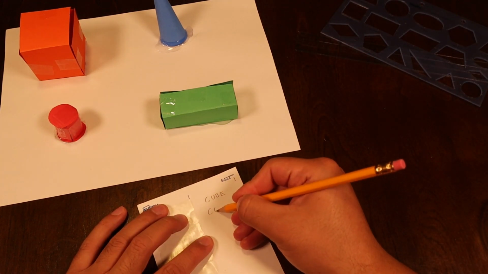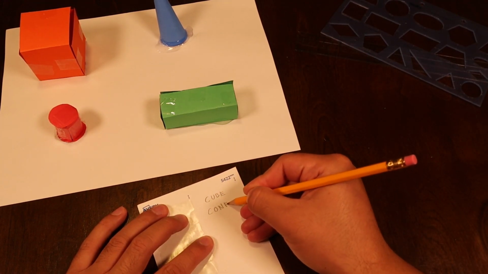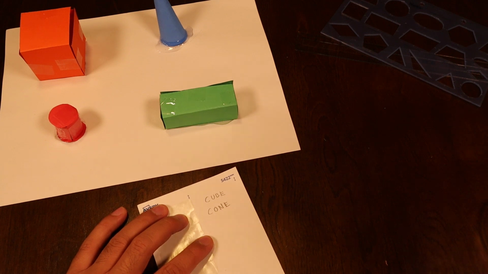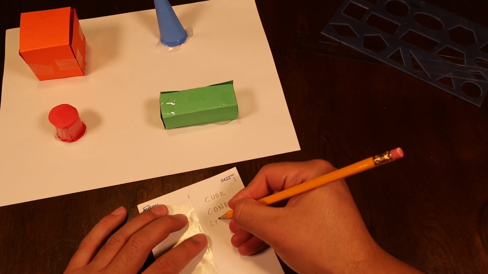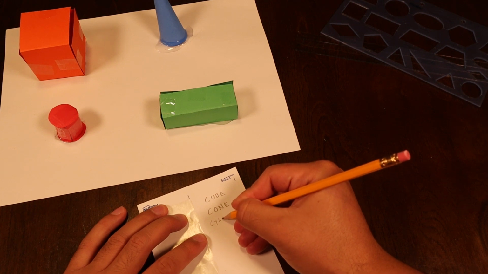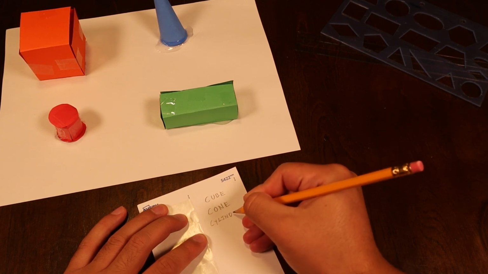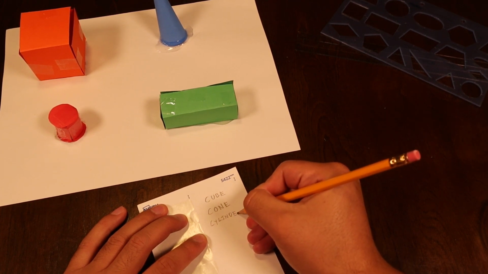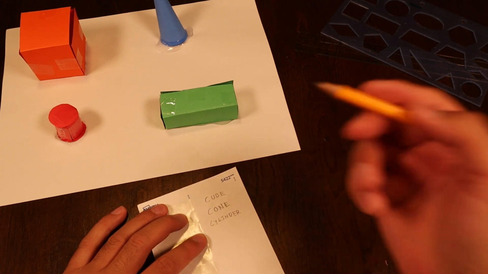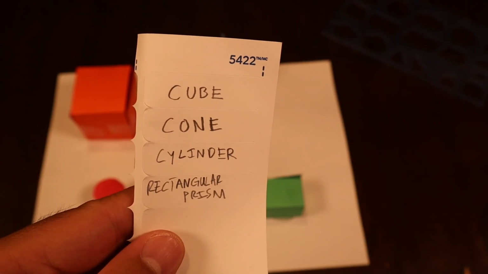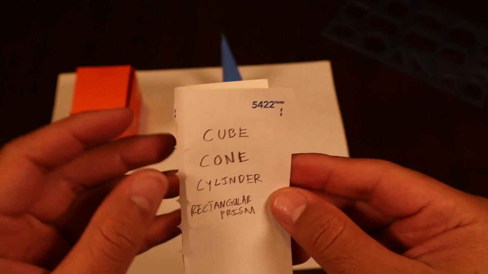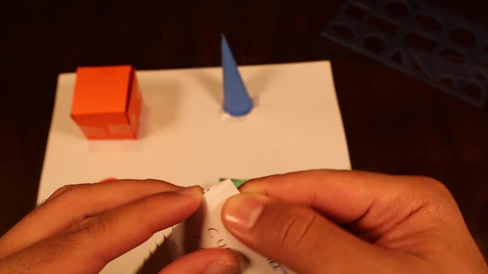So go ahead and label the cone. Next one is for the cylinder. So we can start writing the cylinder here. Last one is for the rectangular prism. So now we have our 4 labels and we can go ahead and start placing them where they belong.